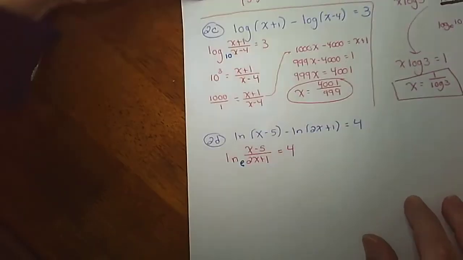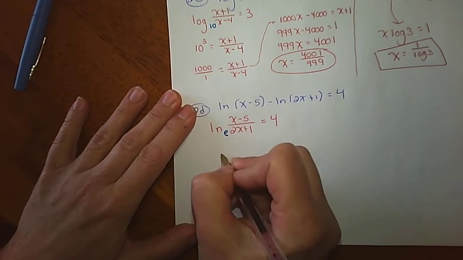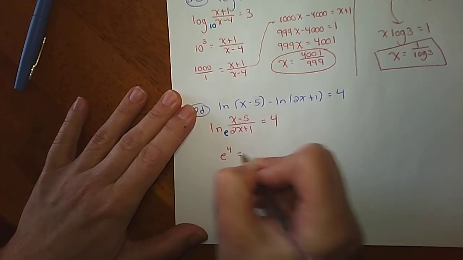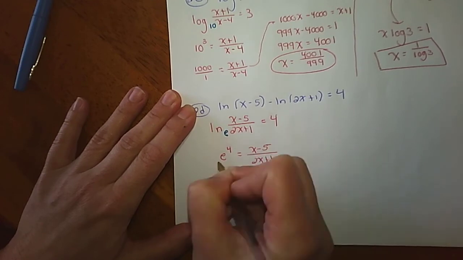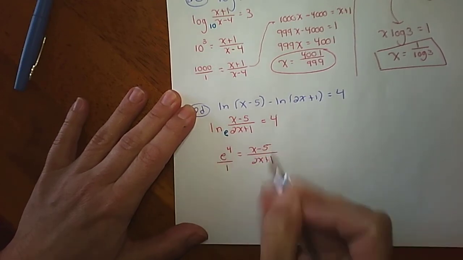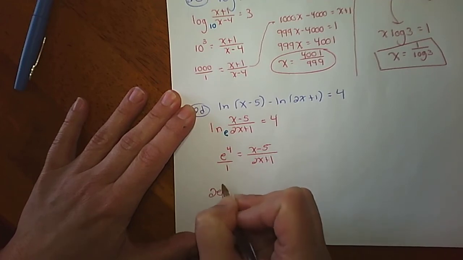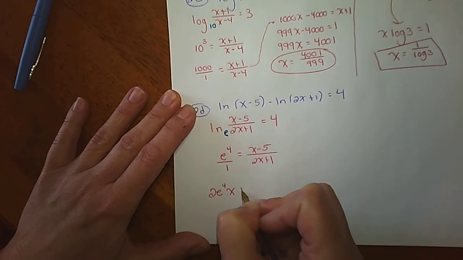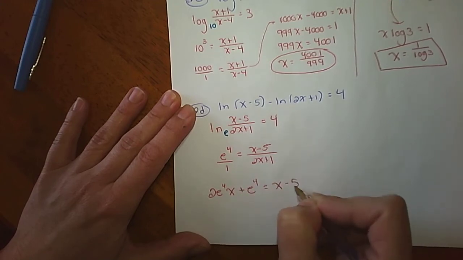So when I write this, this becomes e to the 4th equals x minus 5 over 2x plus 1. That over 1. I'm going to cross multiply. So this becomes 2e to the 4th x plus e to the 4th equals x minus 5.